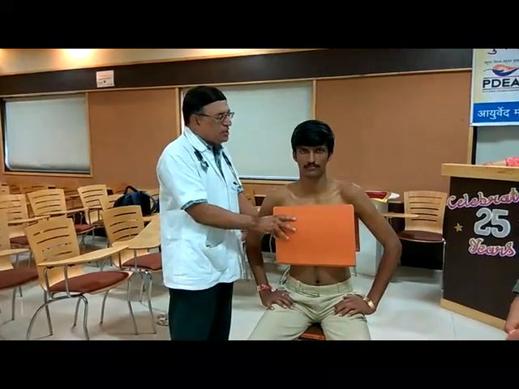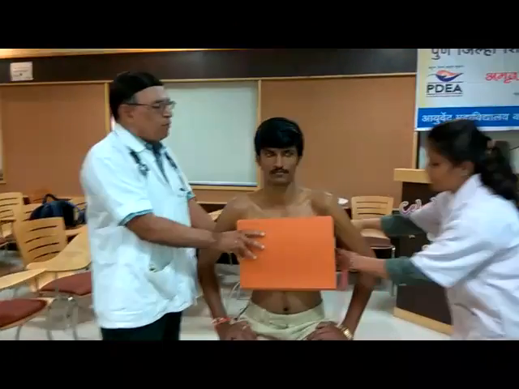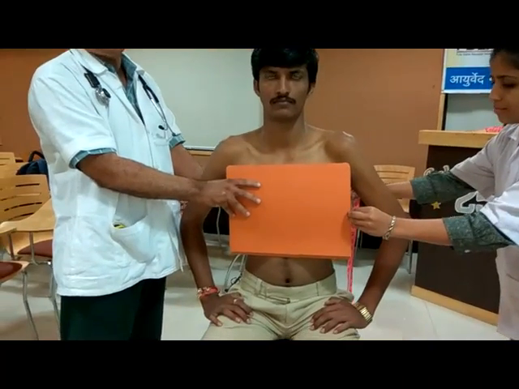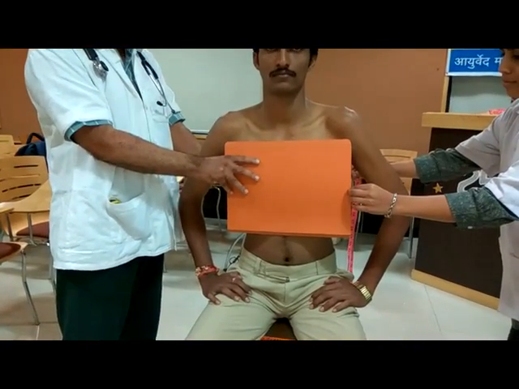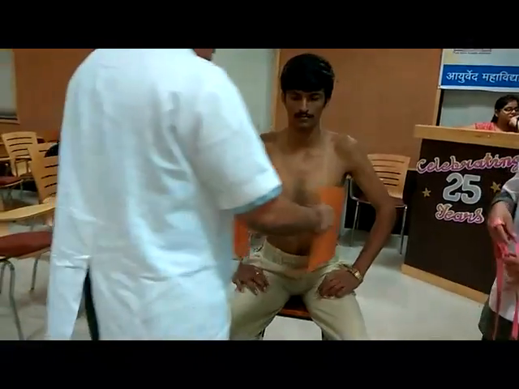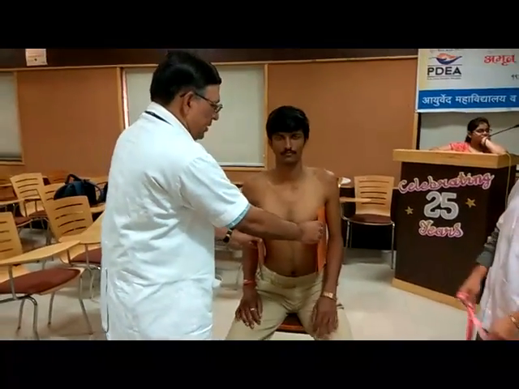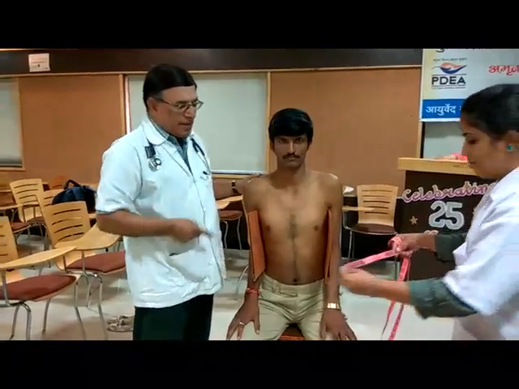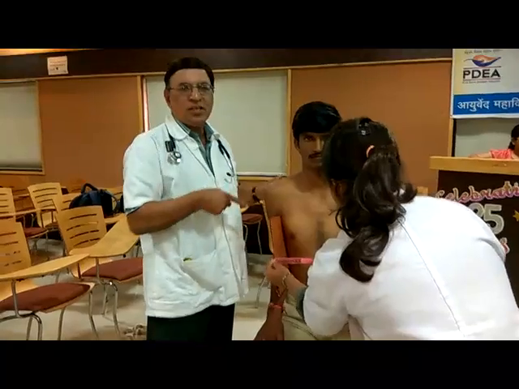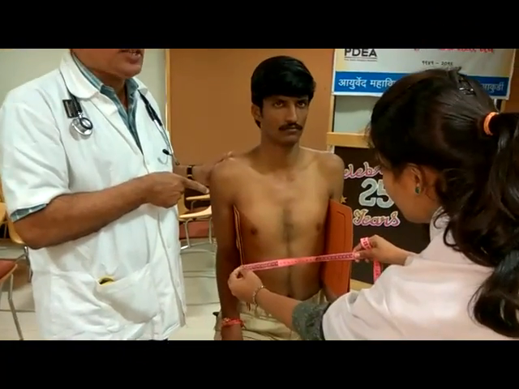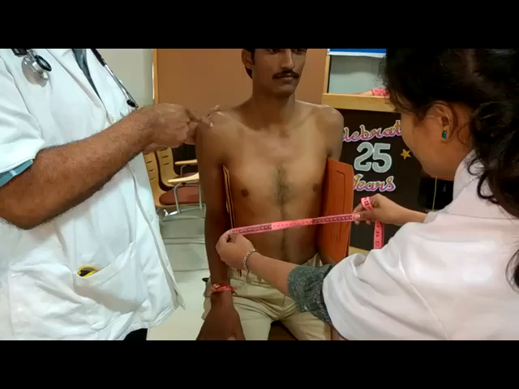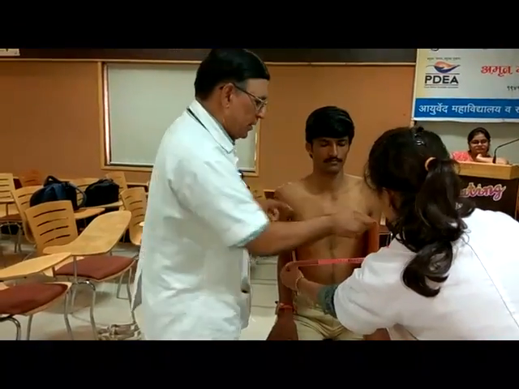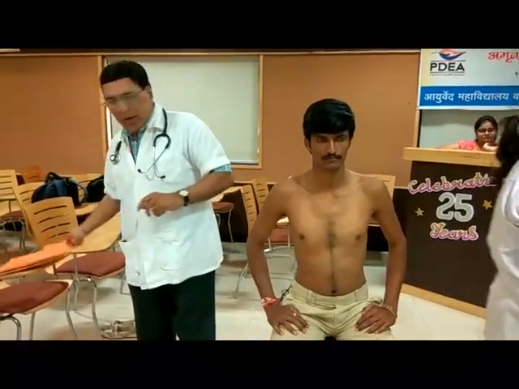So this particular distance, Dr. Kalyani, you can show them how we can measure. This is called the measurement of antero-posterior diameter. Is it clear? Now next. Keep the hands down. If you take this distance, this distance is called the transverse diameter of the chest. So by this way you can decide whether the transverse diameter is more than the antero-posterior diameter. Okay, thank you. So this is all about measurement of the chest.